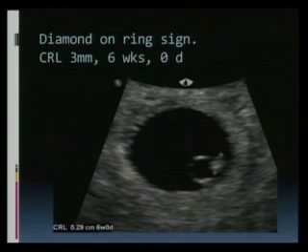Crown rump length is 0.29 centimeters, corresponding to 6 weeks and 0 days. What is very important, and what I tell my techs, is that up to 8 weeks, you can't just do crown rump length and that'll be okay. You have to do mean sac diameter plus crown rump length. Because if there is a disparity of more than a week, say crown rump length says 5 weeks and mean sac diameter says 6.5 weeks, that's a big disparity in gestational age measurement.